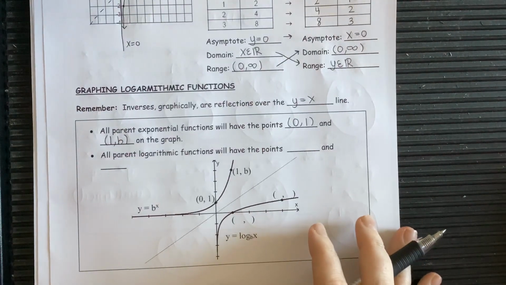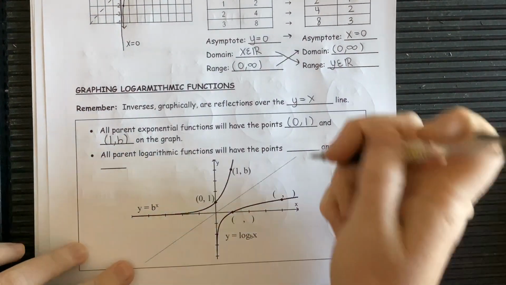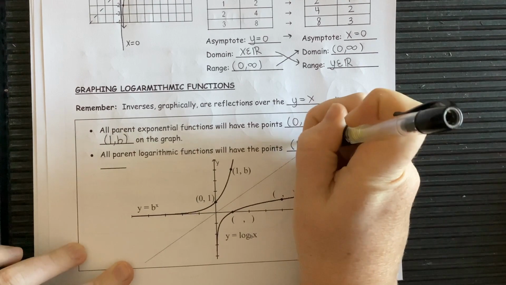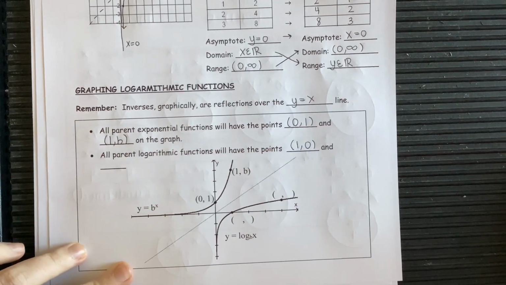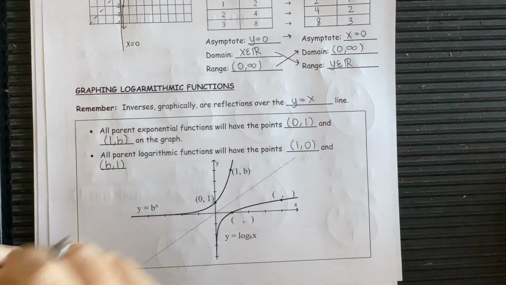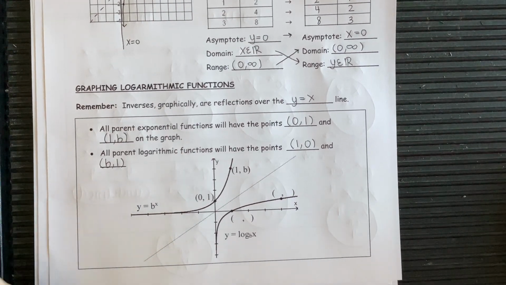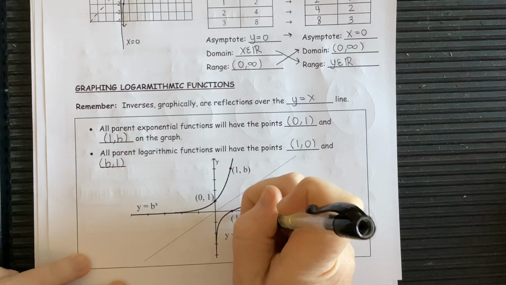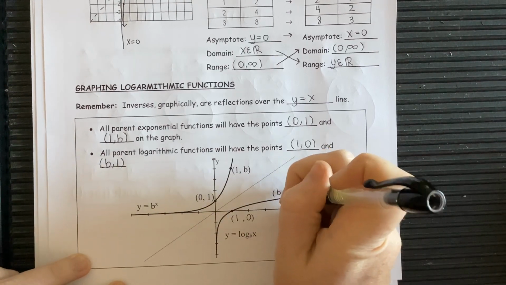For your logarithms, because we're flipping x and y, that means you're always going to have the point 1, 0 in your parent function, and you're going to have the point b, 1. So whatever your base is, 1. So this is the point 1, 0, and this is our base, 1.